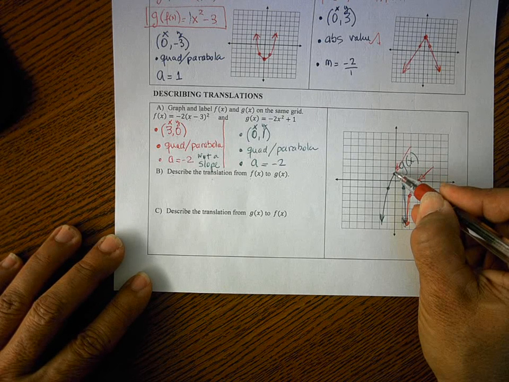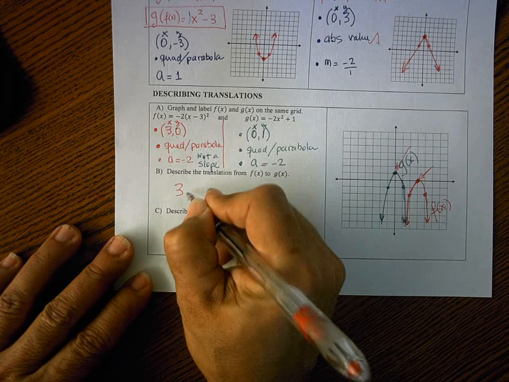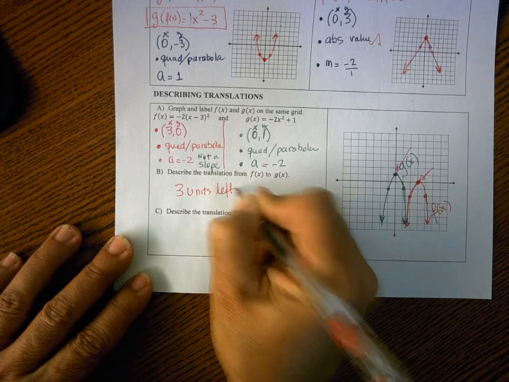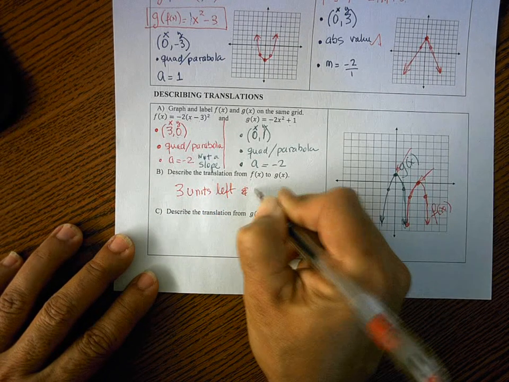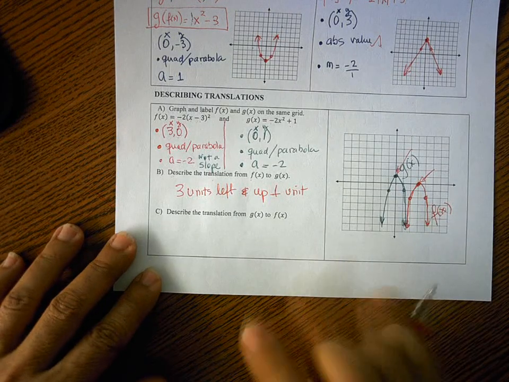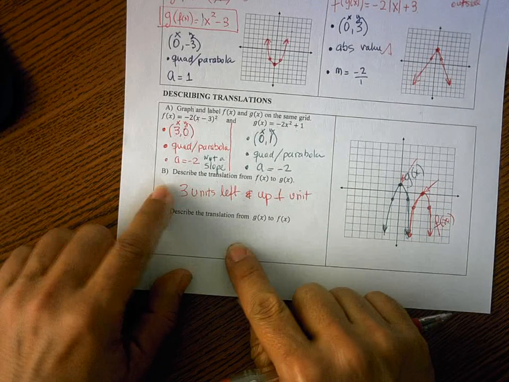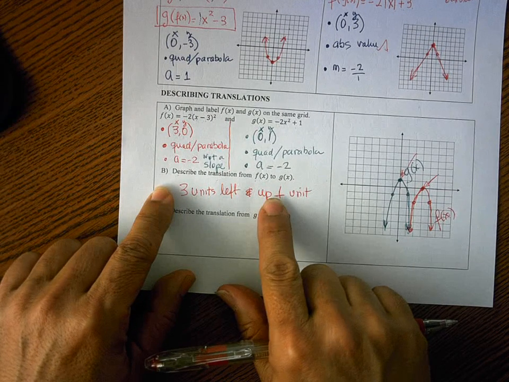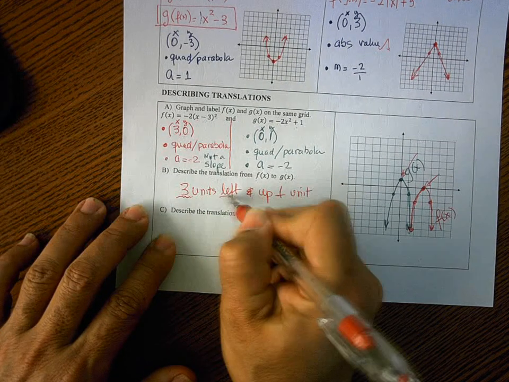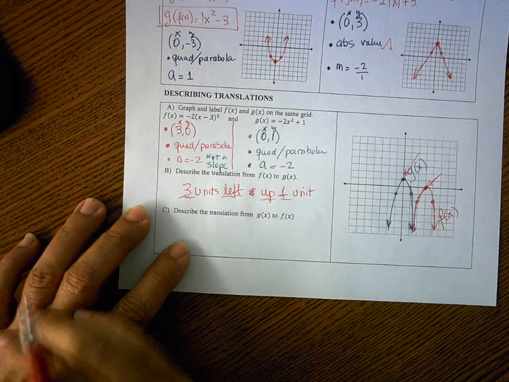So 3 units left, and up 1 unit. It really doesn't matter the order how you say that. You can say left 3 units, up 1 unit. However you say it, as long as you say 3 to the left and up 1, or 1 up, okay?